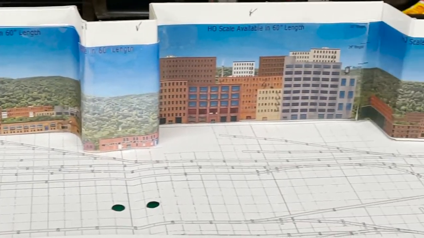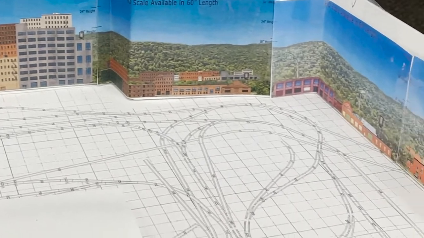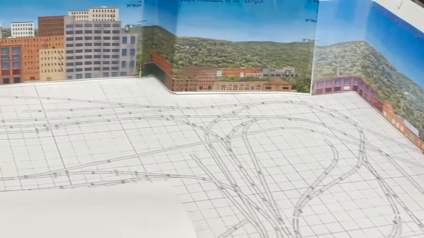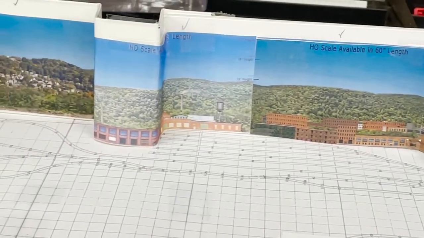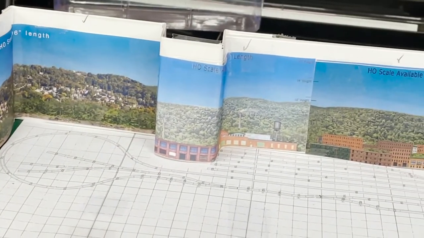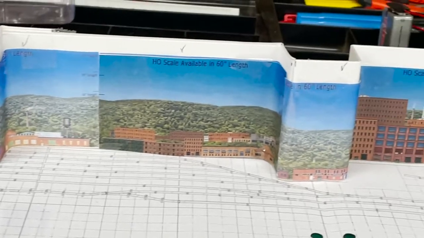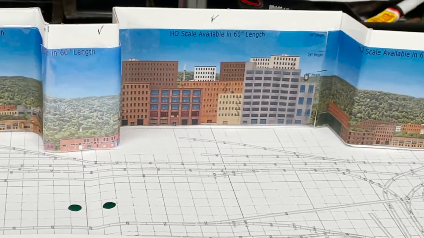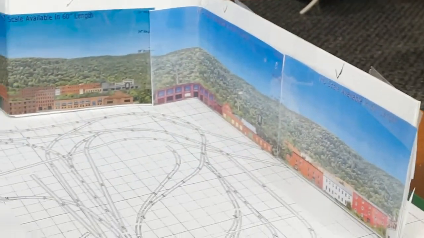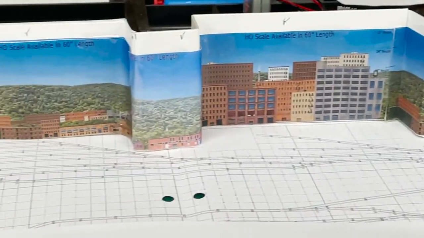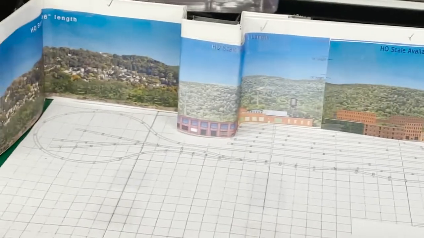I hope this gave some of you some tips on maybe how to first check out what backdrop you want. It's just me, I needed to see it, so I did this little semi scale contraption just so that I could have a look at kind of what it's going to look like.